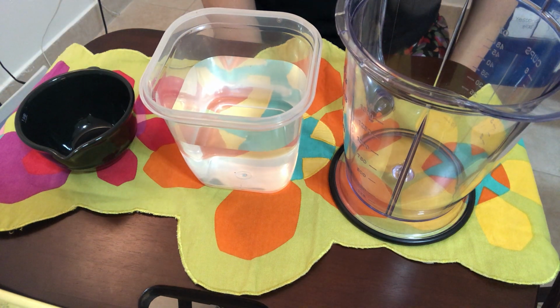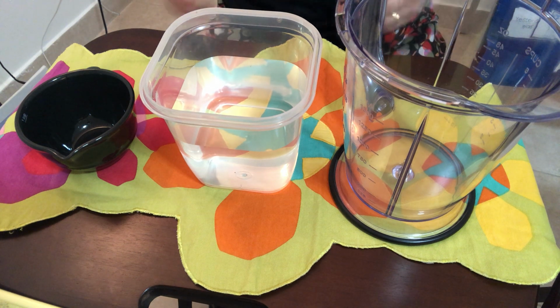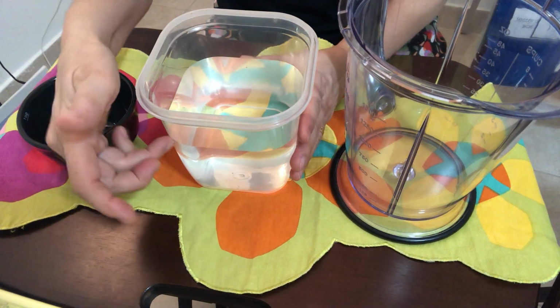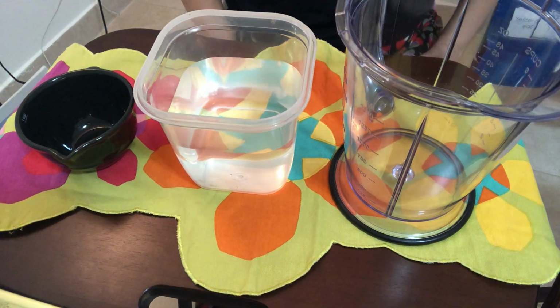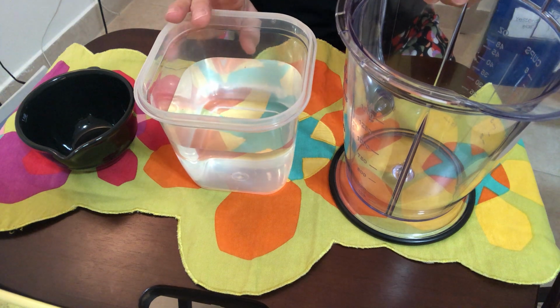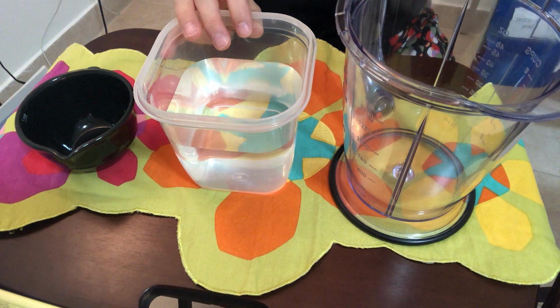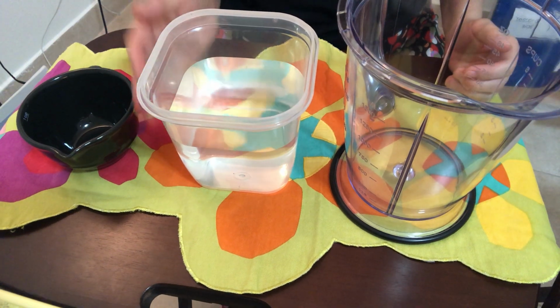Okay, so which container holds 1 liter? This one. It actually holds a little bit more, but up to here is about 1 liter. That's 1 liter. And does the gallon container hold more or less than 1 liter? Well, obviously this holds more. So the gallon container holds more than the liter.